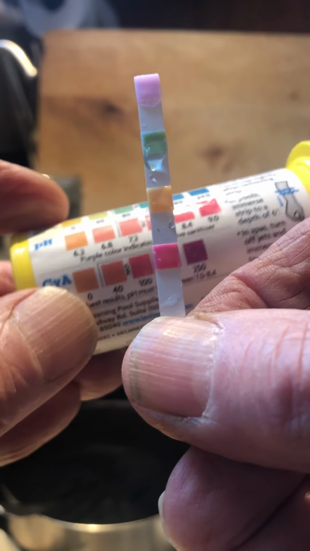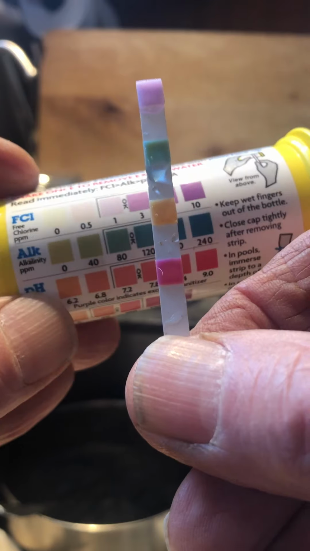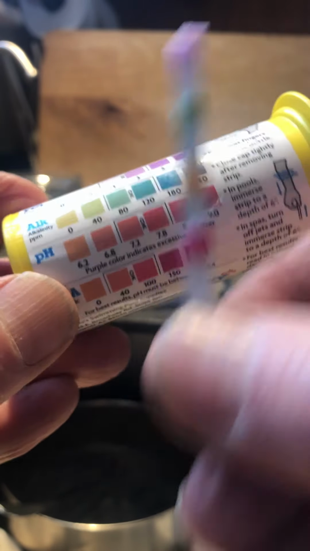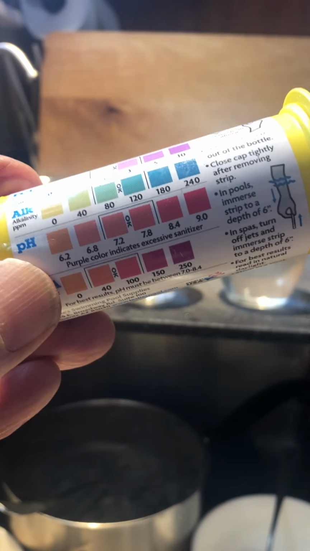We'll talk more about these parameters. These are relevant, of course, to hot tubs, but also to other water samples, even fresh water and streams. Some of these parameters will show up. That's it for this demo.